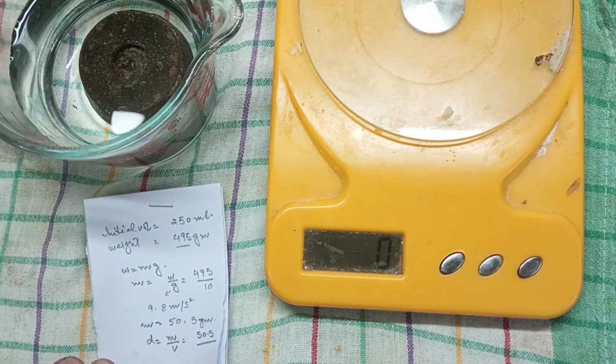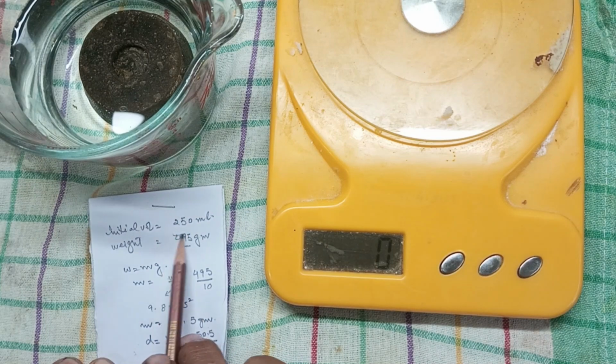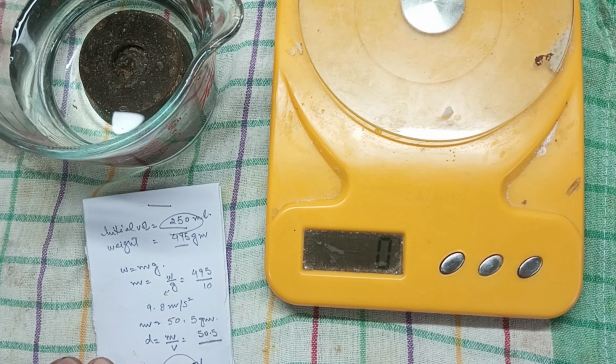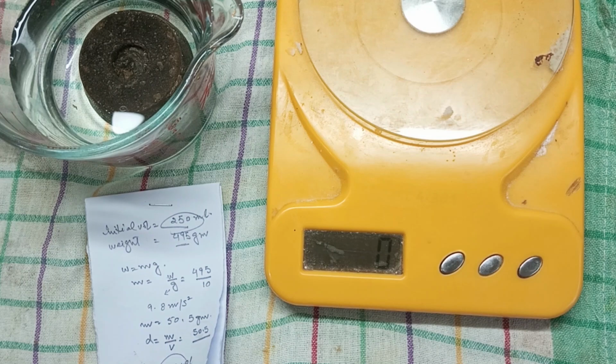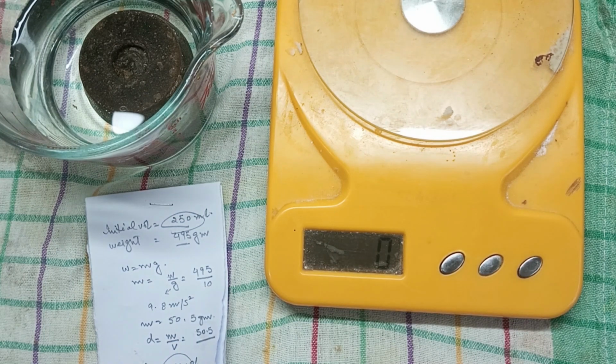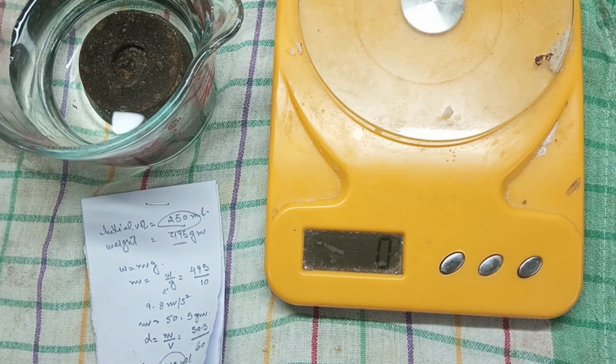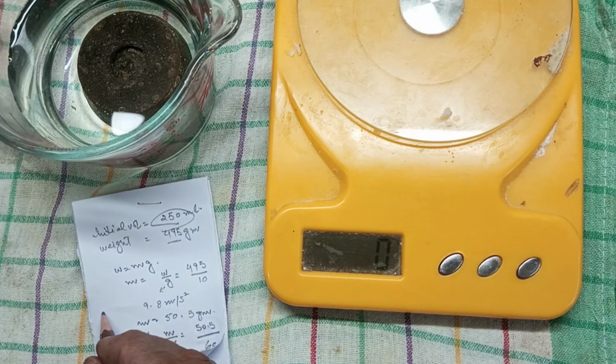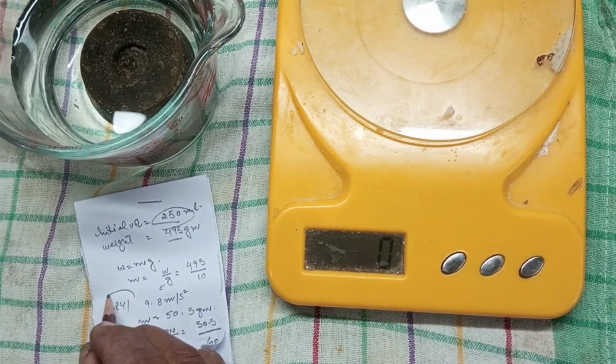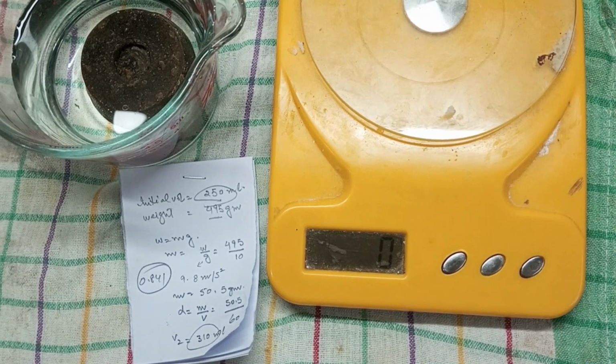The volume V2 is equal to 310 ml. The initial volume was 250, the final volume is 310. So if we subtract the two, it will become 60. So the density will become, let me calculate it, that is equal to 0.841. The density is 0.841.